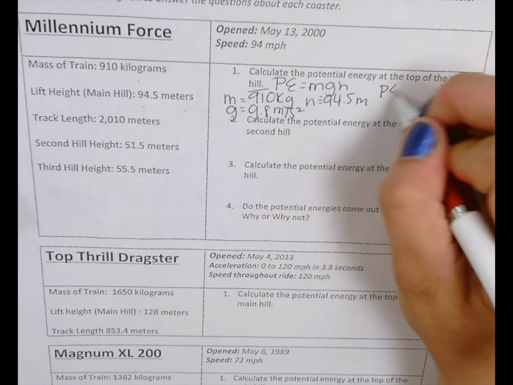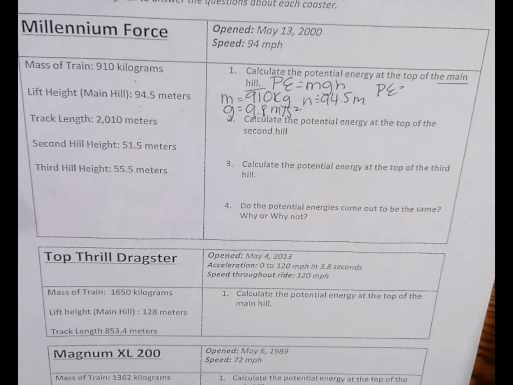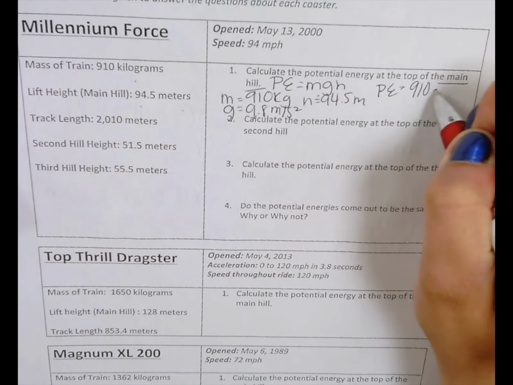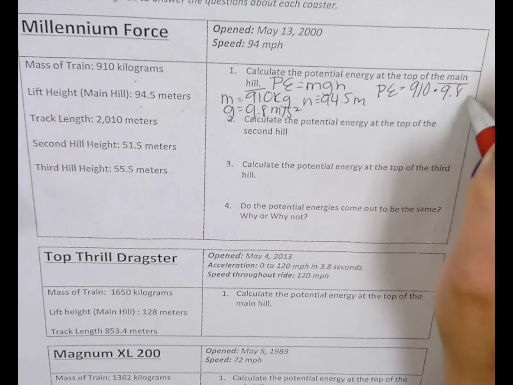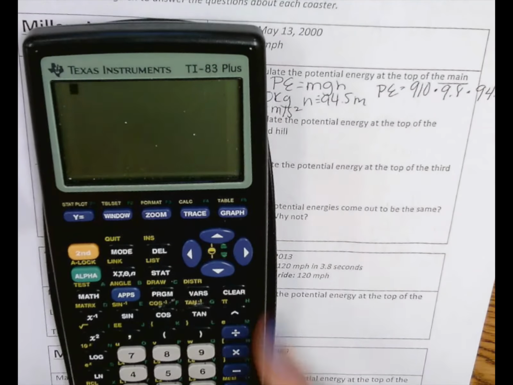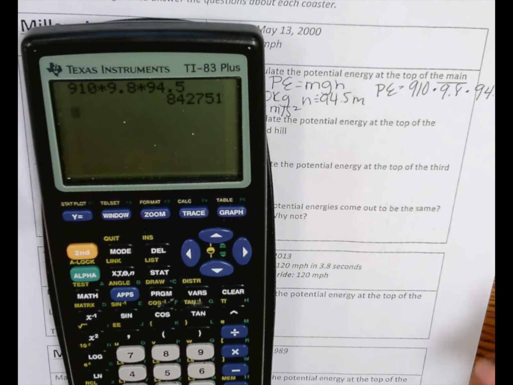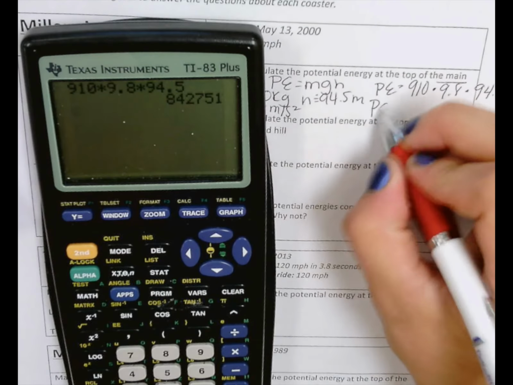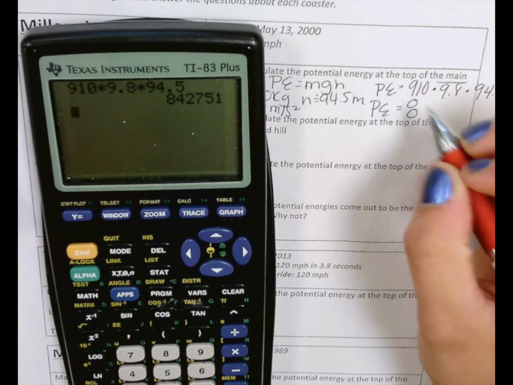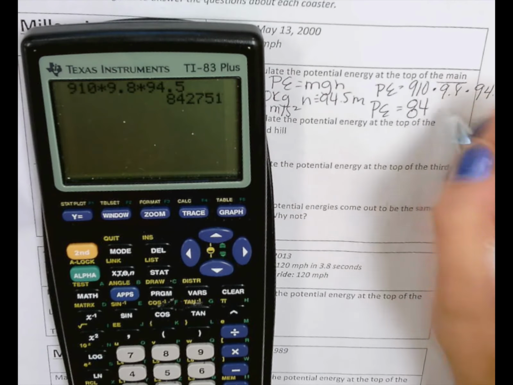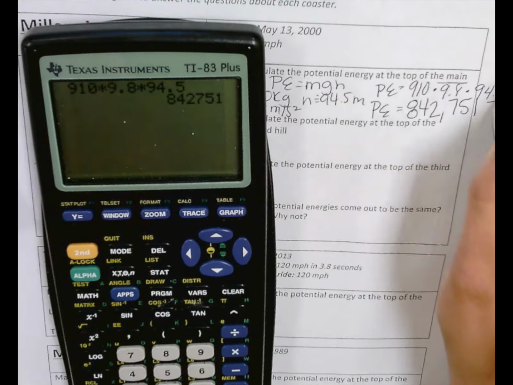So potential energy is equal to the mass times gravity times height. So you would do 910 times 9.8 times 94.5. Type that into your calculator. 910 times 9.8 times 94.5. And you will get a huge potential energy of 842,751 joules.